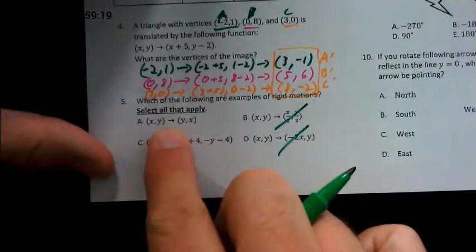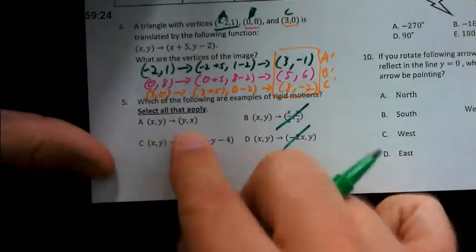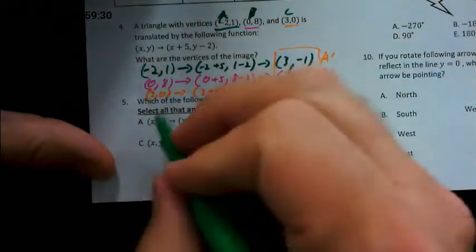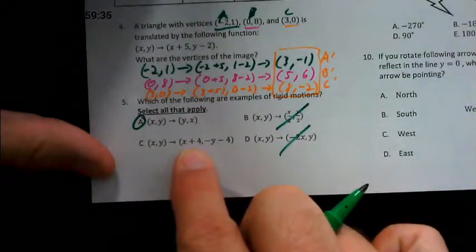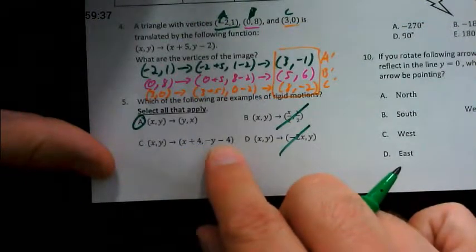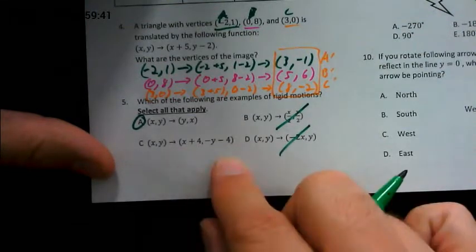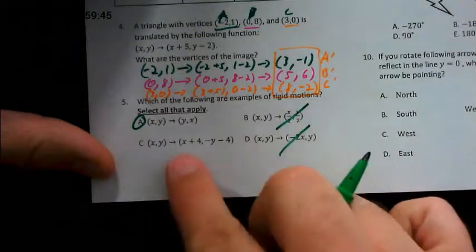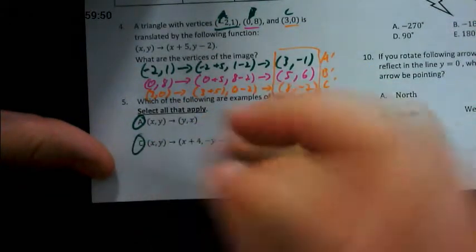The other two, well, if you look at this, we should know what this one actually is. If you're just switching the x and y like that, that's a reflection over the line y equals x. So that is a rigid motion. So that's good. This one, we're just adding the value, and we're also subtracting value, but then we also have negative y. This is actually going to be a composition of transformations. But again, you don't even really have to know that. The fact is, we're not multiplying or dividing by anything, so this should work.